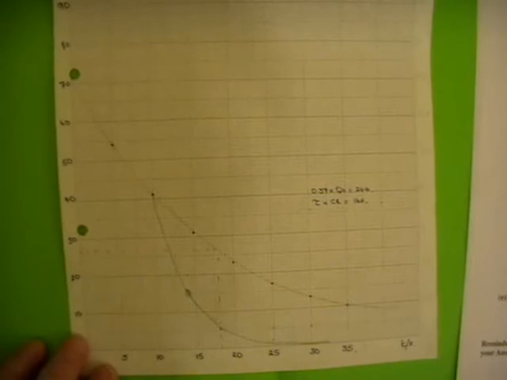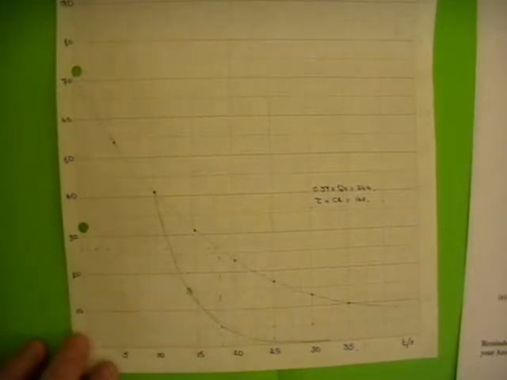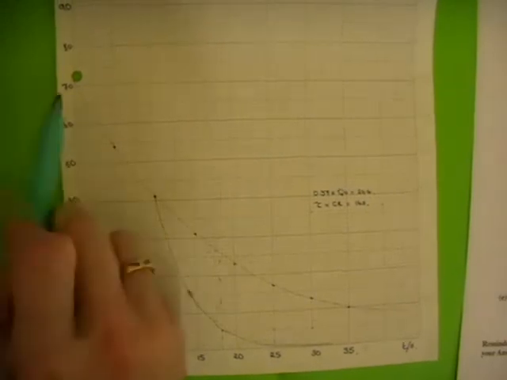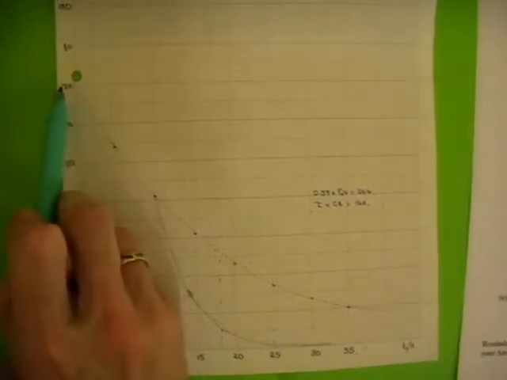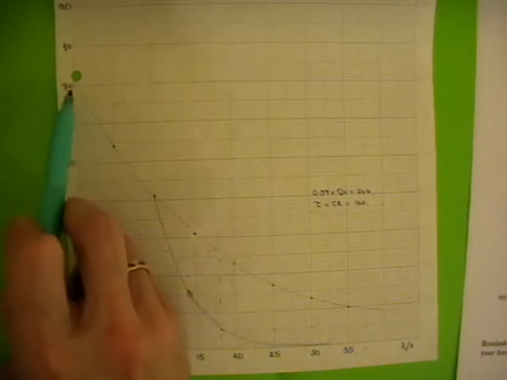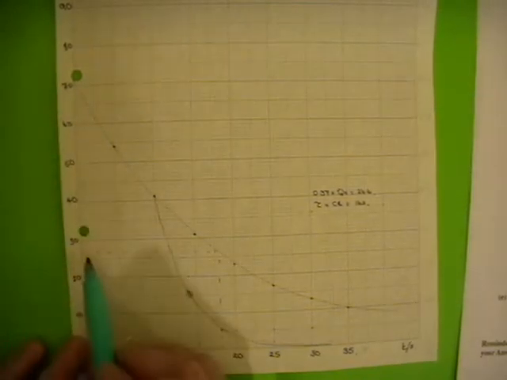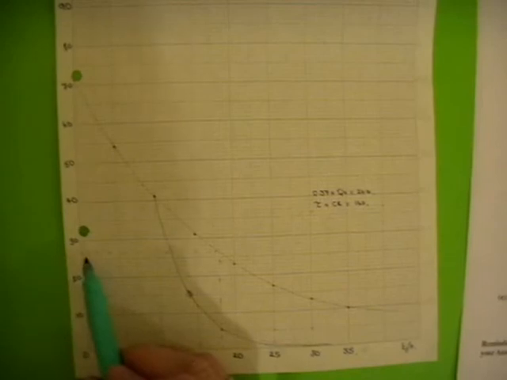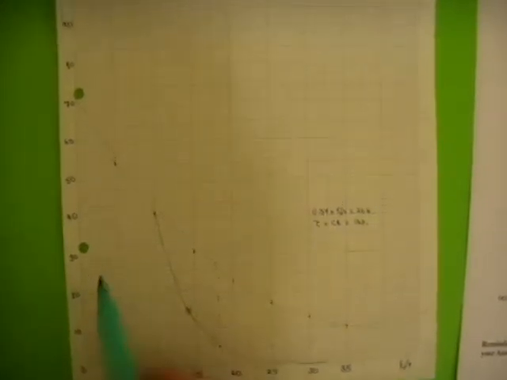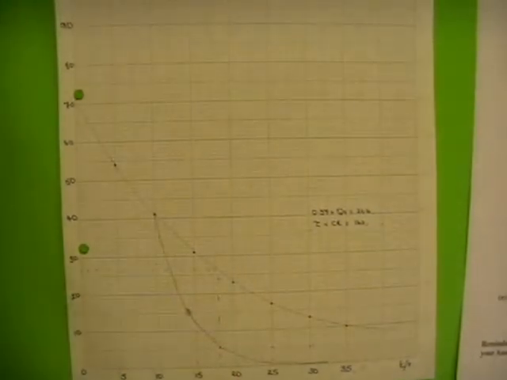Show clearly how the time constant can be obtained from your graph. Write down the value of the time constant tau. So you know your initial charge was 72 microcoulombs. The time constant is obtained from taking 37% of that. 37% of that takes you down to a value of 26.6 microcoulombs.